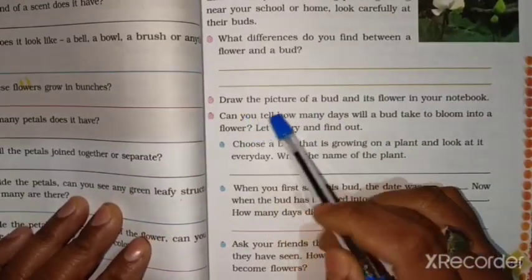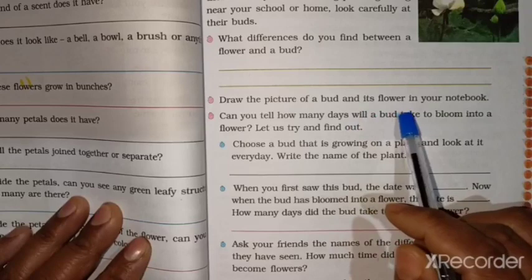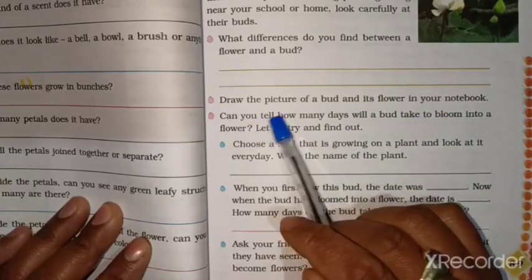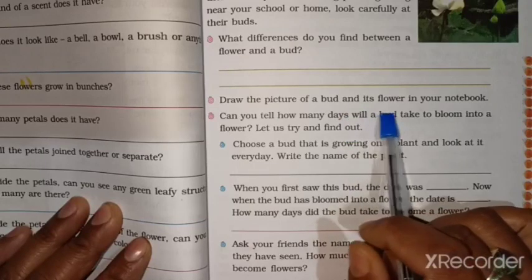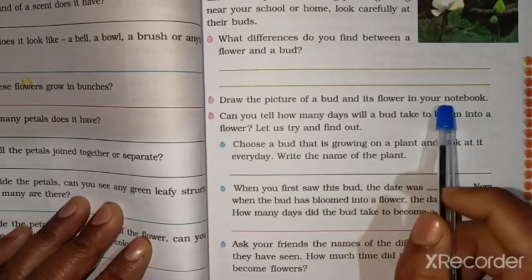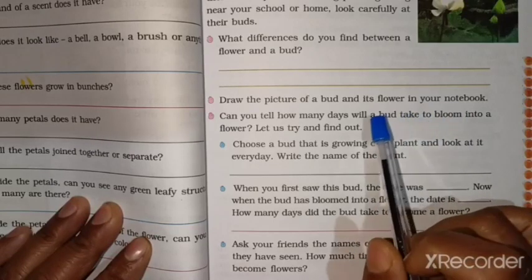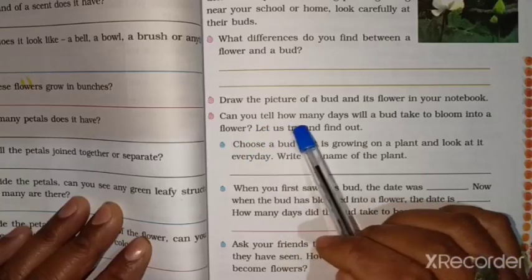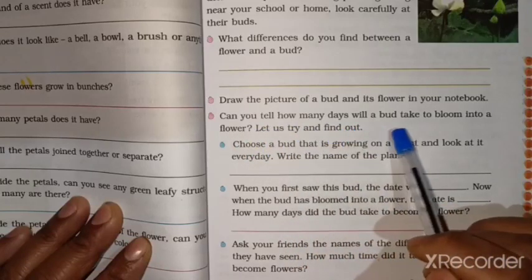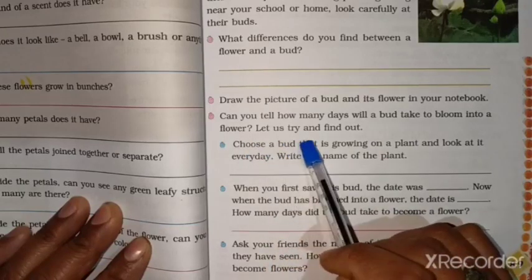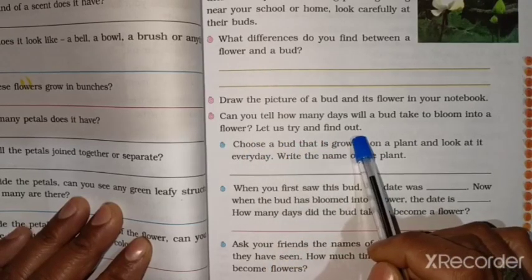Next question, draw the picture of a bud and its flower in your notebook. We have to draw the picture of a bud and its flower in our notebook. So this is an activity. You have to draw a picture of a bud in your notebook. And can you tell how many days a bud will take to bloom into a flower? Let us try and find out.